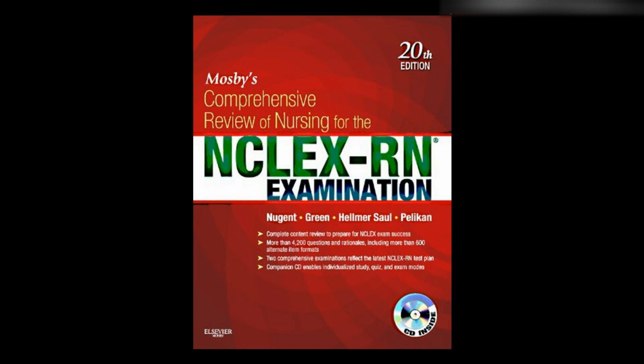Content: medical/surgical. Category of health alteration: drug administration. Integrated processes: nursing process, implementation. Client needs: physiological integrity, pharmacological and parenteral therapies. Cognitive level: application, making nursing decisions.